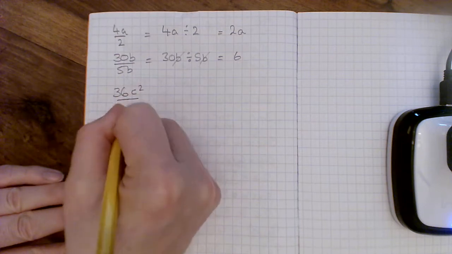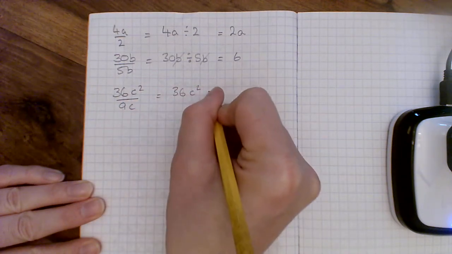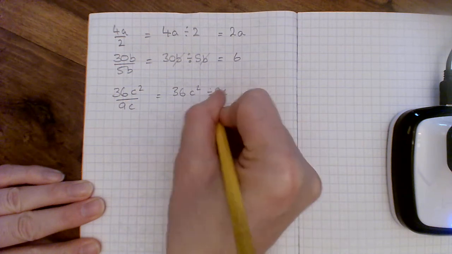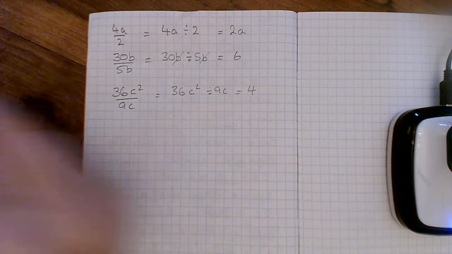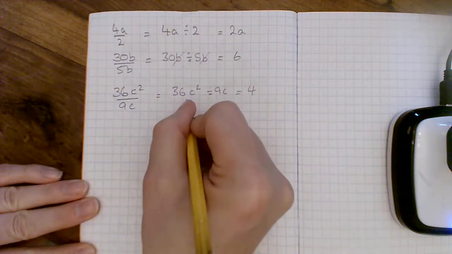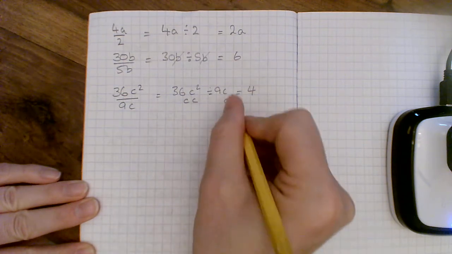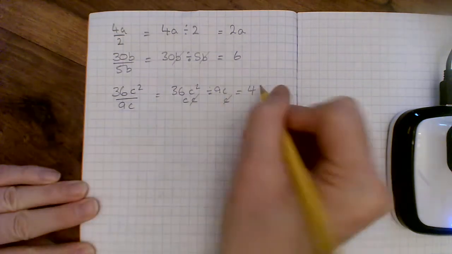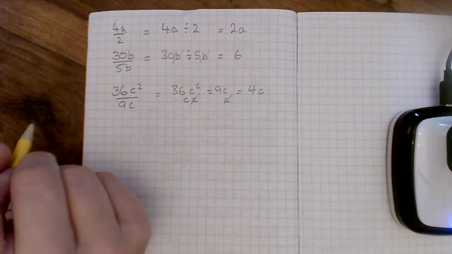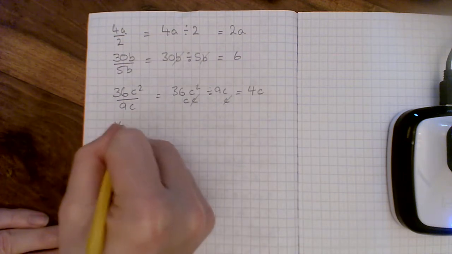36c squared over 9c is 36c squared divided by 9c. That's what the over bit means. 36 divided by 9 is 4, so the numbers are fairly straightforward. Now, with the letters, what I like to think about is if I've got 2c, c times c is c squared, I'm dividing by a c, then this one will cancel off that one, but I'm still left with that thing. So that's just left with a c there. Bit weird to look at. Anyway, let's have a look.